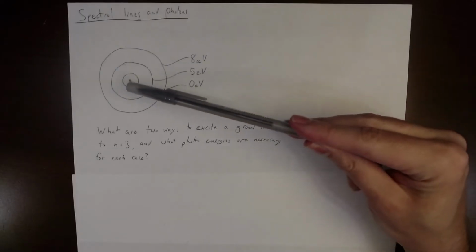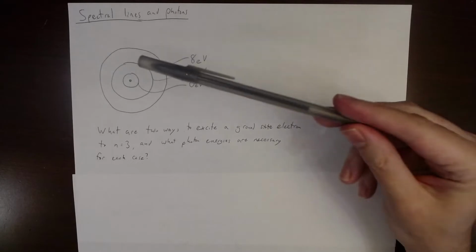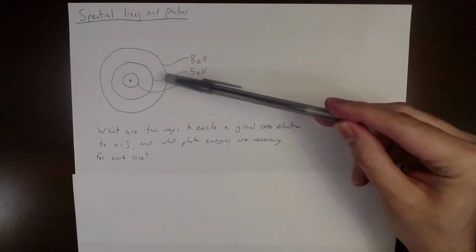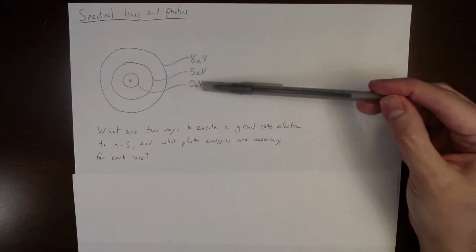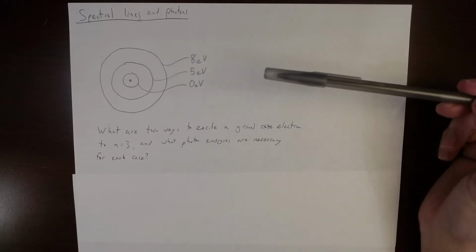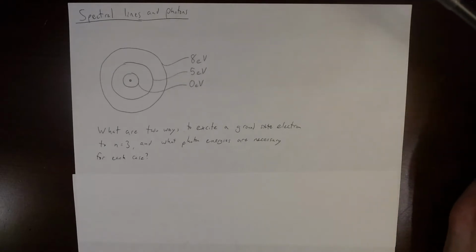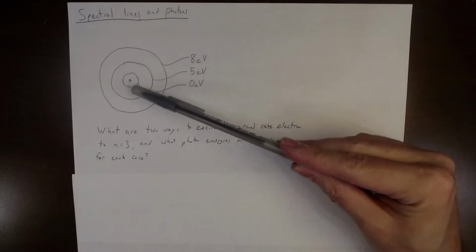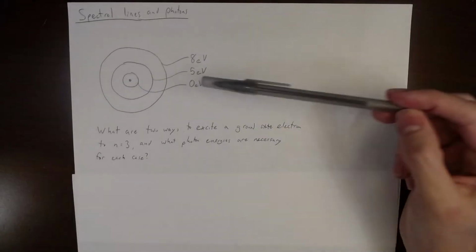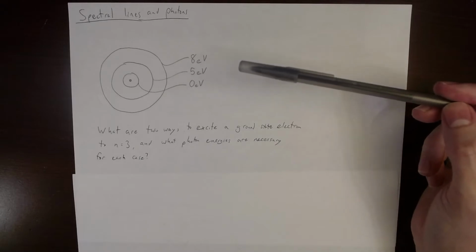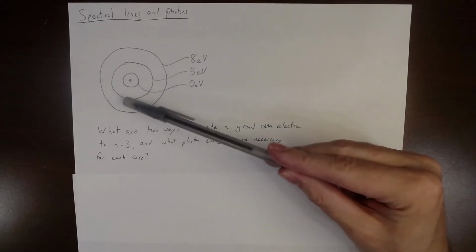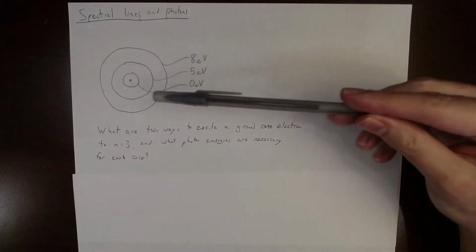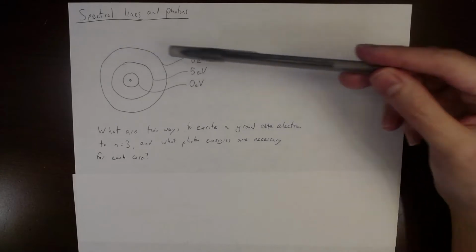All right, let's take a look at our first question. We've got this atom here with a nucleus and an energy state, another energy state, and another energy state. Those energy states are labeled 0 eV, 5 eV, and 8 eV. eV is electron volt, it's just a unit of energy. So the ground state is the innermost state, which is also called the n equals 1 state. The first excited state is the next one, or the n equals 2, and the second excited state is the next one, or n equals 3.